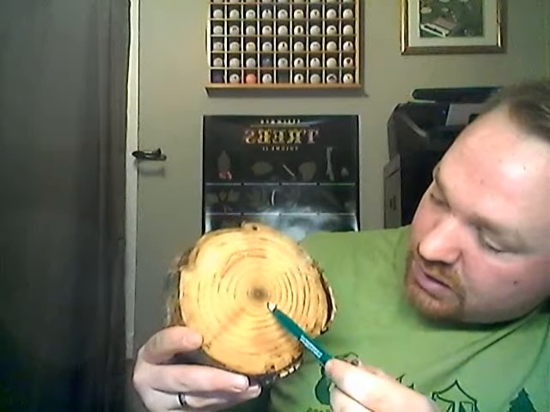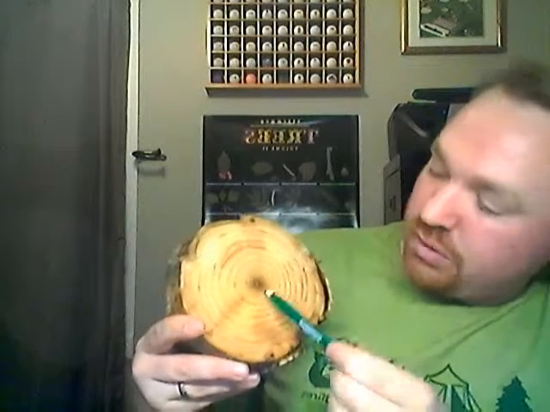So as you can see here, we have all sorts of different rings. We just go through and count them: 1, 2, 3, 4, 5, 6, 7, 8, 9, 10, 11, 12, roughly 13. So this tree is roughly 13 years old. We can tell that by counting this. It's pretty accurate for the most part, as long as you're counting the correct amount of rings and get that feel for how to do that.